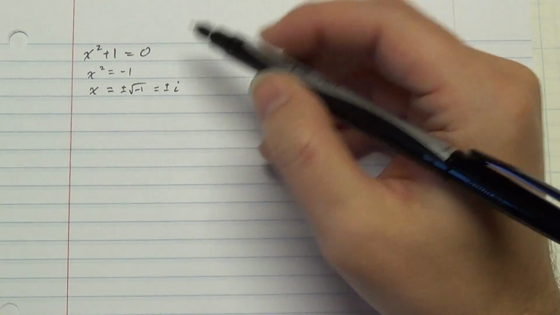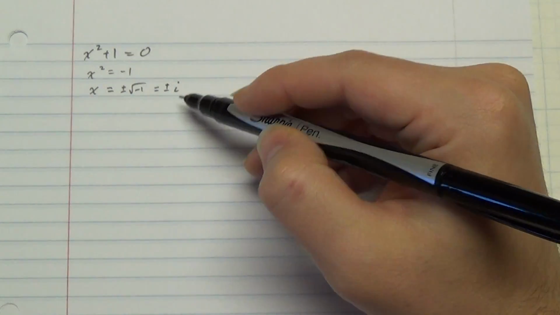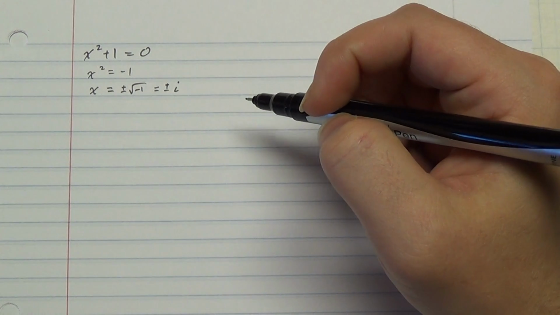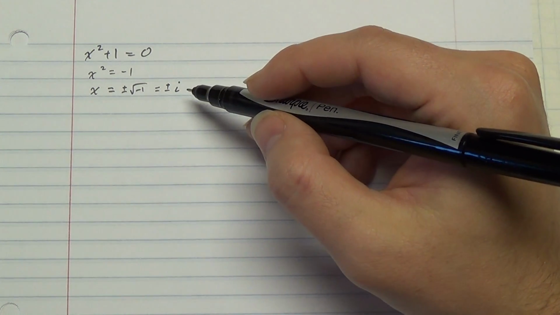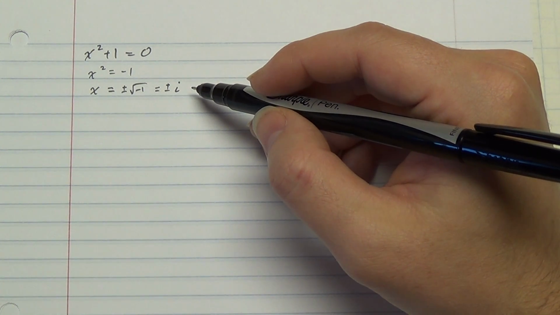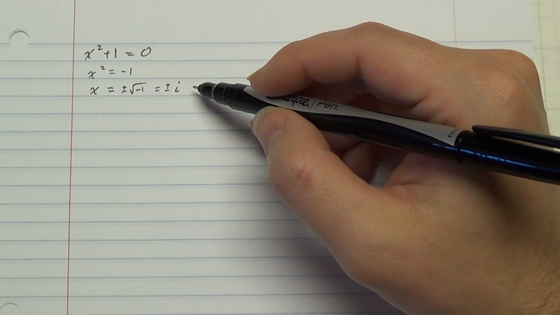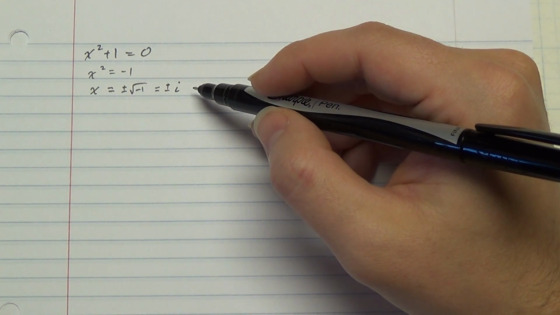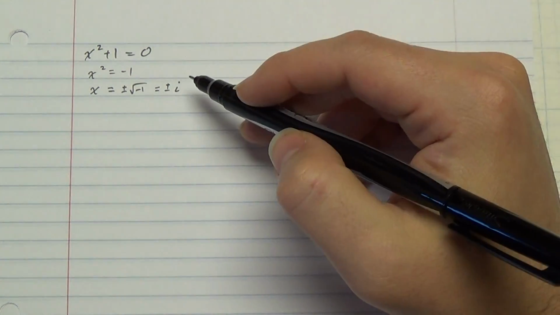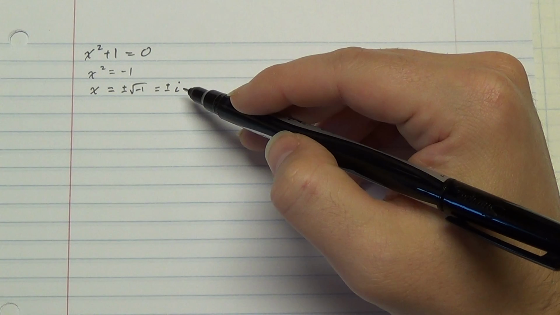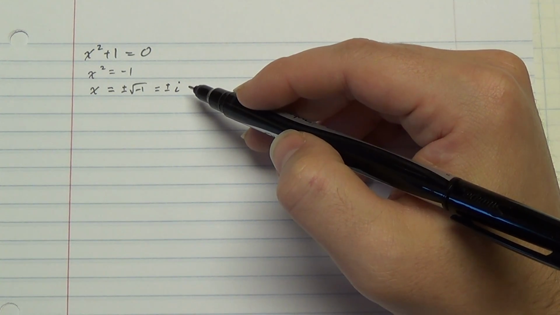Notice though that we have a plus and a minus, and since we just made this number up, we don't really know which is the plus and which is the minus. There's no difference, in other words. The point of that is if your problem doesn't mention the imaginary number, then there should, in your answer, be a symmetry between i and negative i, because it doesn't make a difference which one we call it.